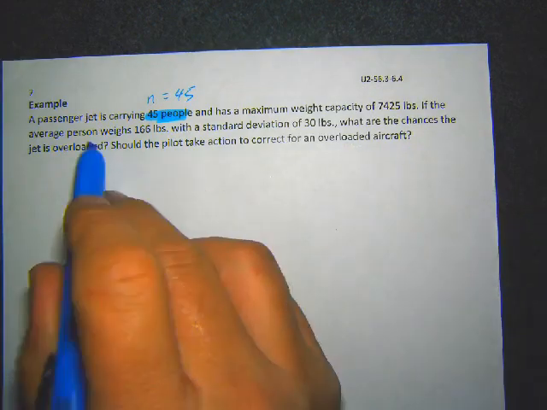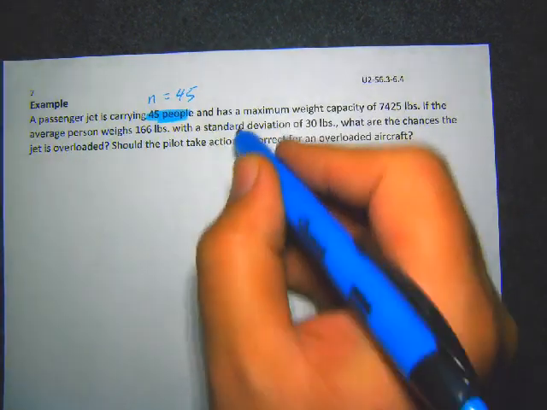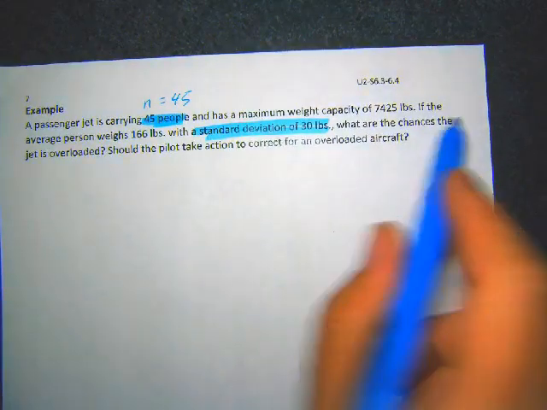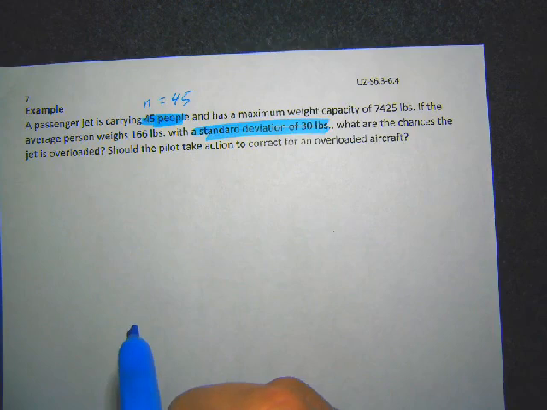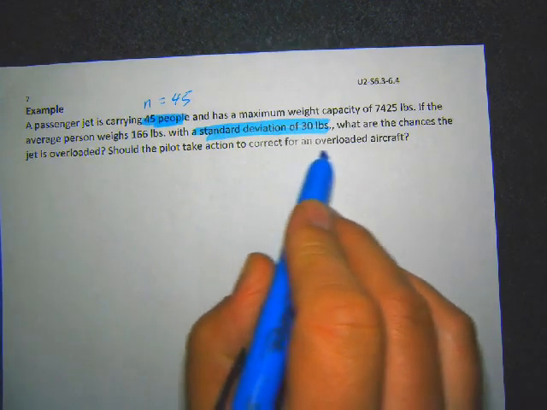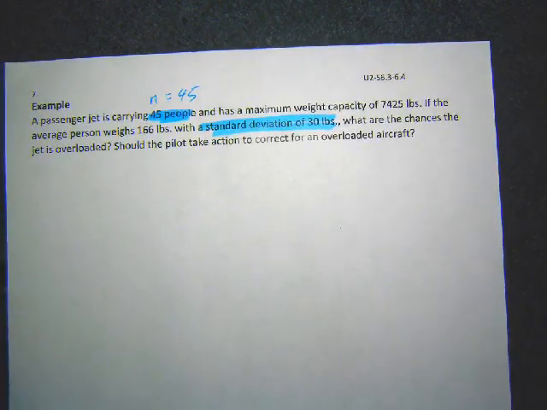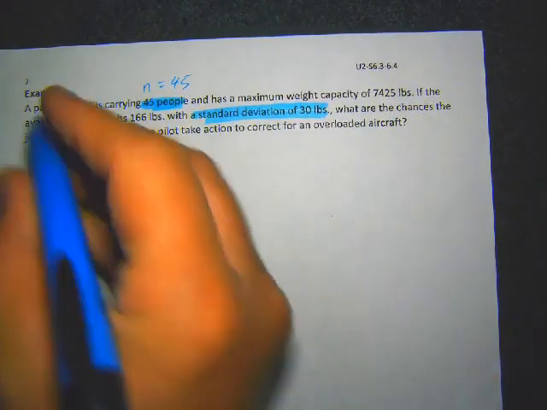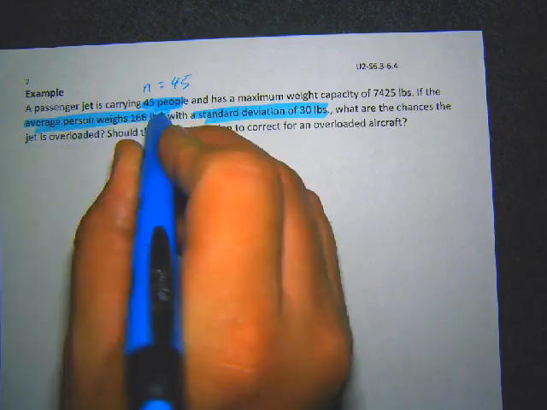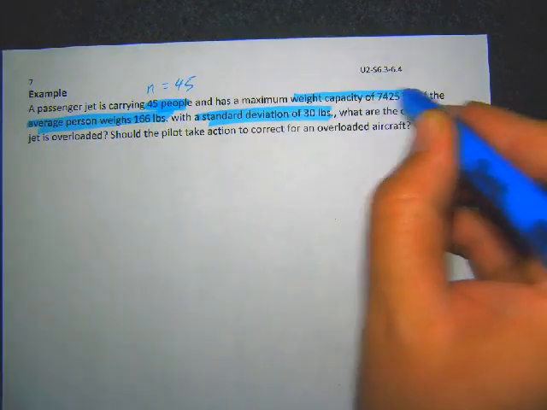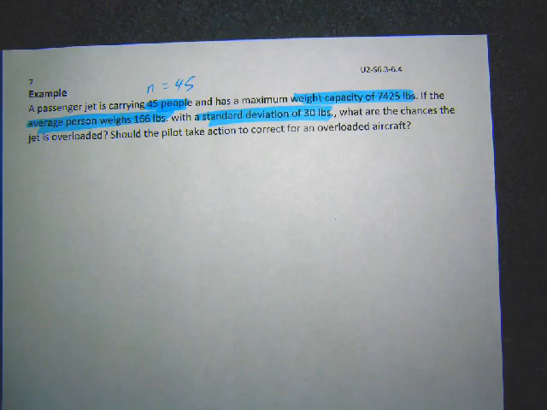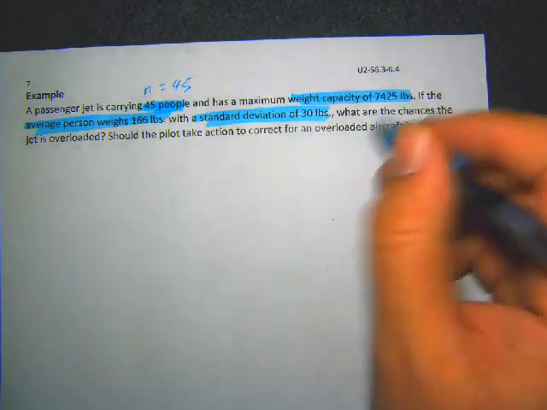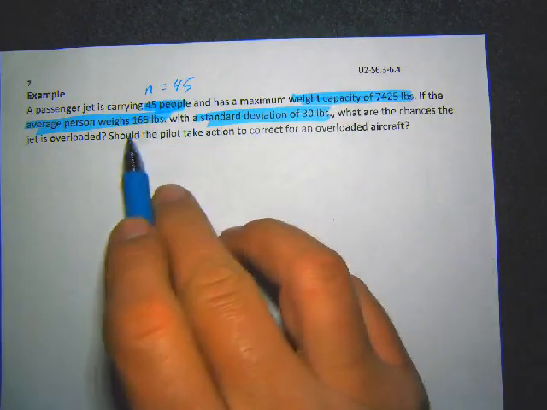The average person weighs 166 pounds, and there's a standard deviation of 30 pounds. What are the chances the jet is overloaded? Should the pilot take action to correct for an overloaded aircraft? So this one gets a little weird because they give us the weight capacity of the aircraft, and they give us the average weight of a person, which is 166, and then the weight capacity is 7,425 pounds. But they don't tell us what value to use from this.